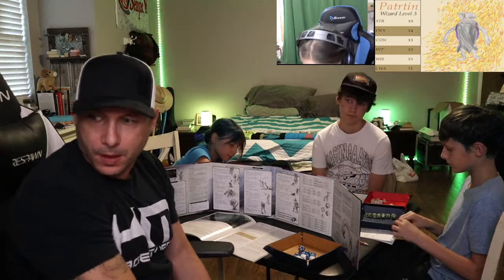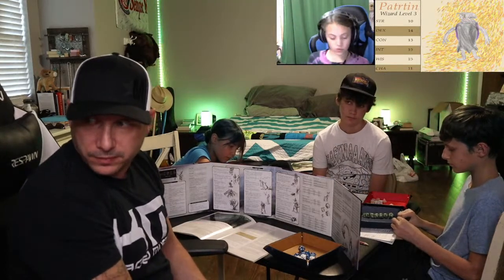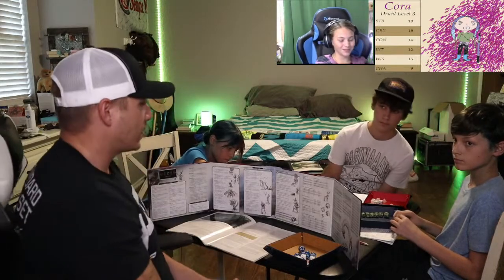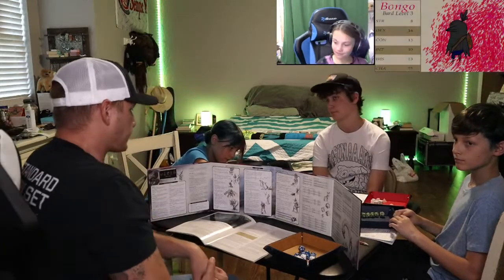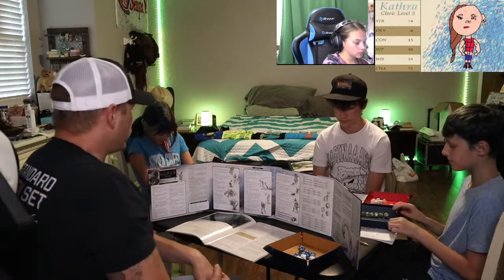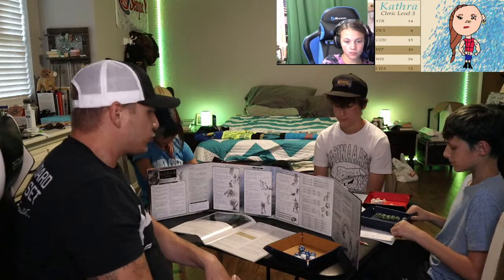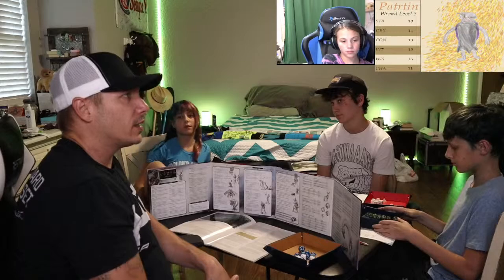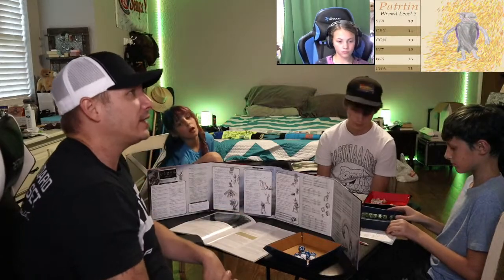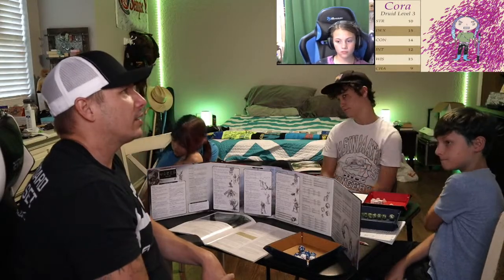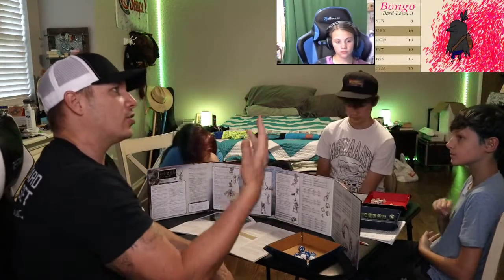What'd you get on your nature check? I didn't hear you. 20. I forgot to push the thing. You got a 20? Alright, so you notice some fresher tracks around and a little area off to the side, like a little nook back right in the forest around the domed area.